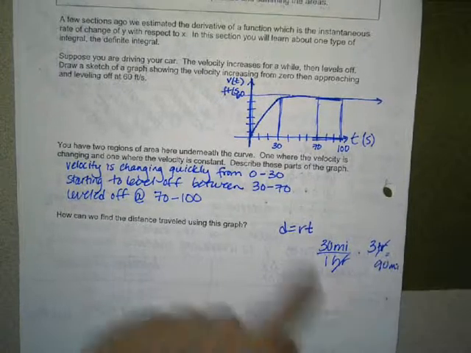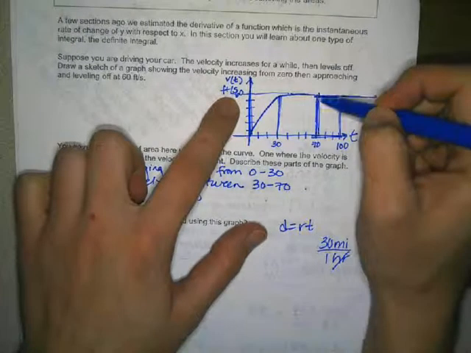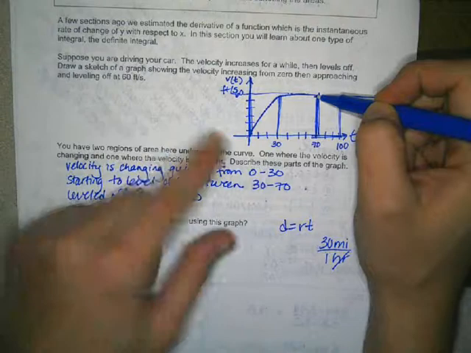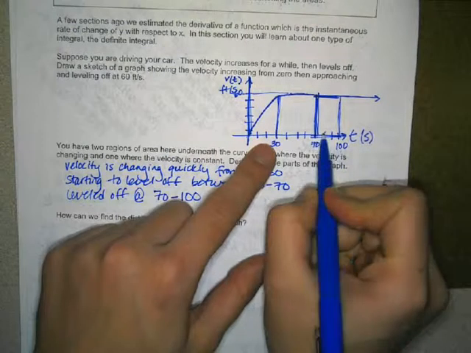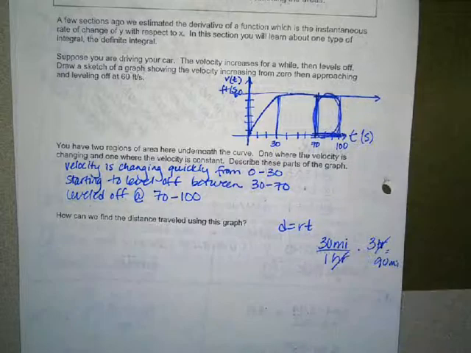That's what we're going to be doing here. You're multiplying your rate, which in this case represents your y-axis, times your time. Or really, aren't you just finding the area of that shape there, which in this case is a rectangle?